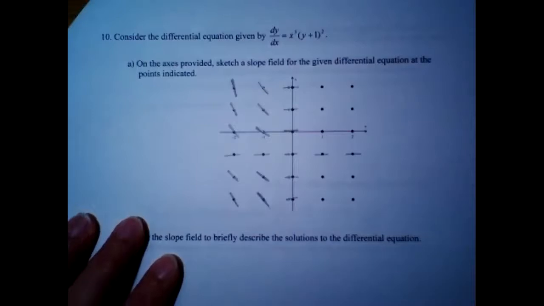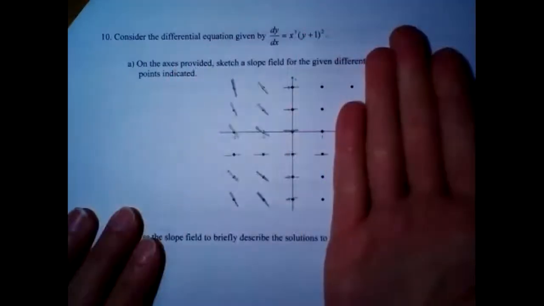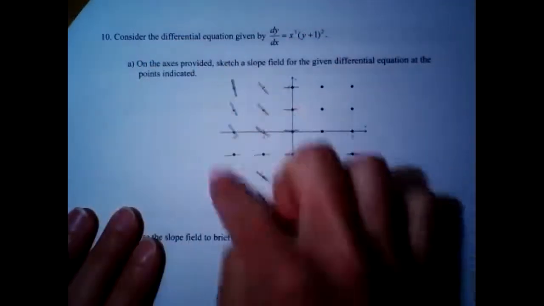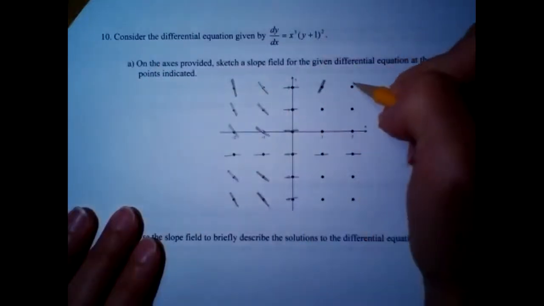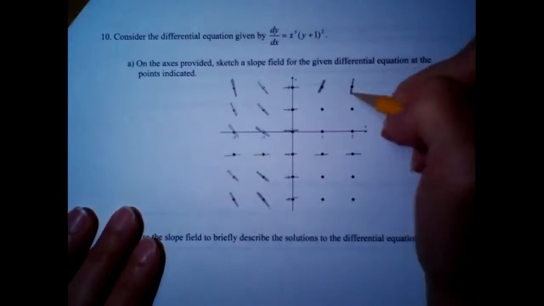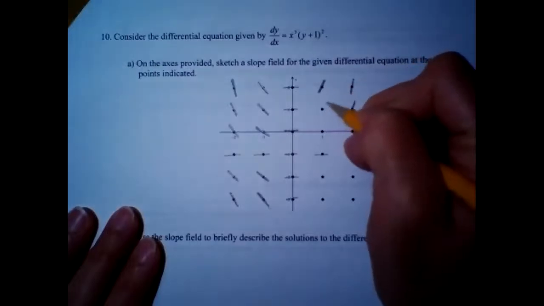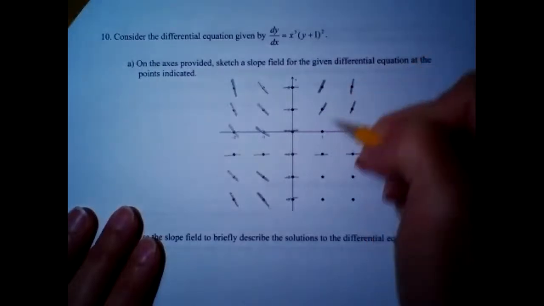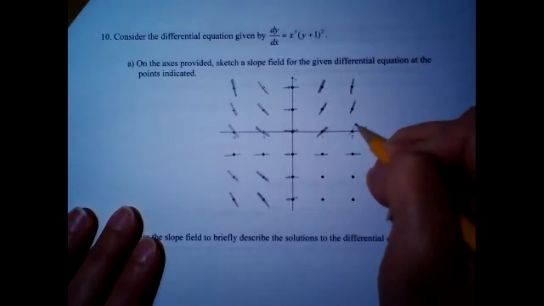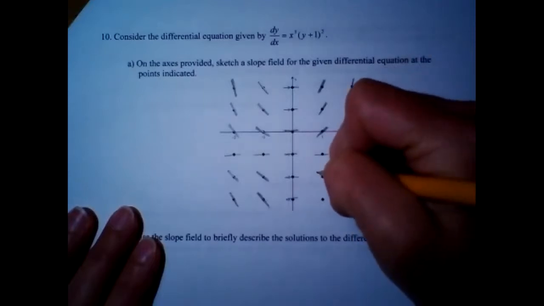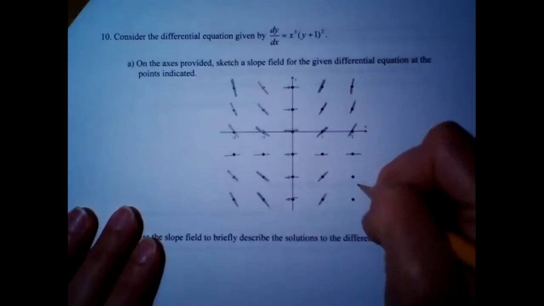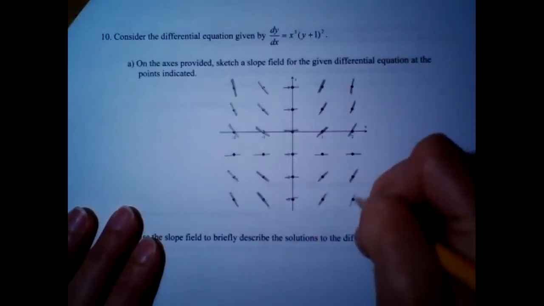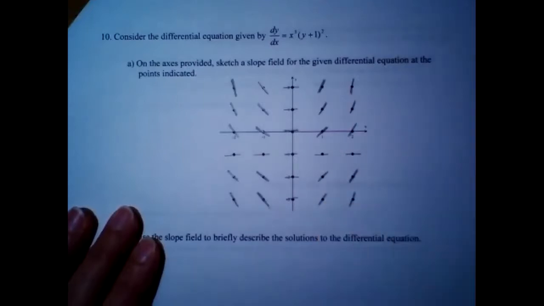All right, good enough. Now I'm going to take all of those and reflect them over here. Because again, x is negative over here, but it's positive over here. So I'm going to take those and just reflect them over. This was the one that was like practically vertical here. They're pretty good.